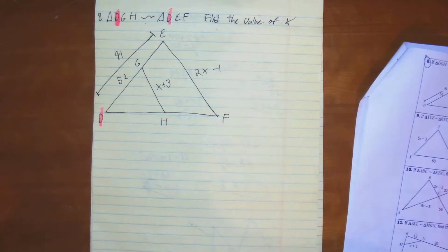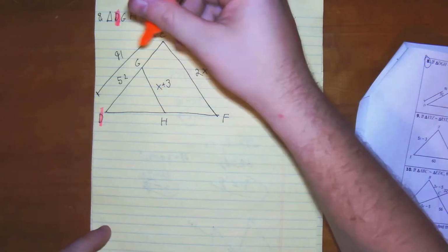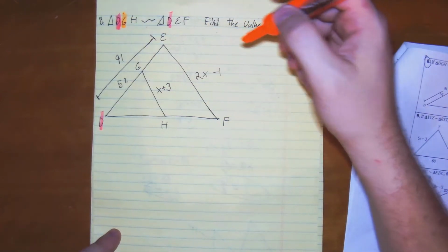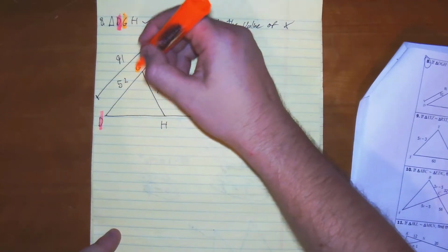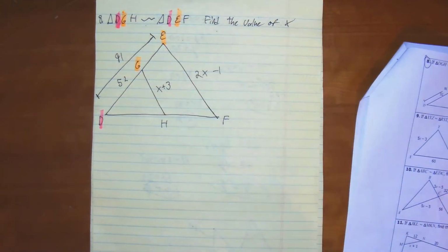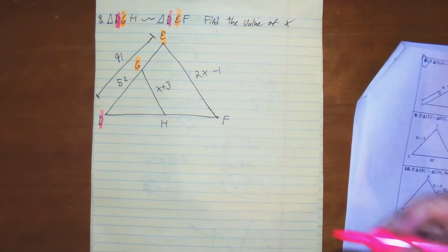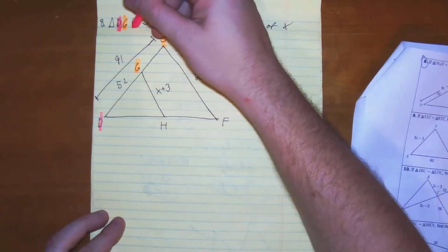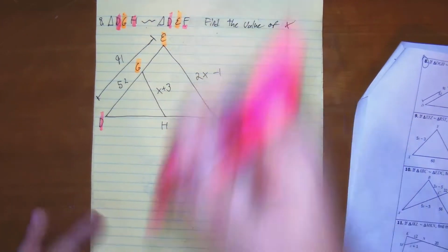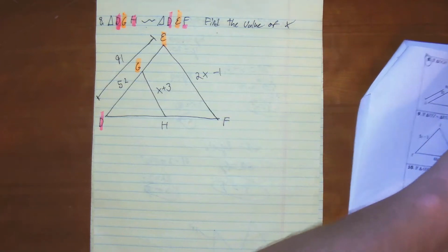Then we have G is going to be congruent to E, G to E. And lastly, we have H is to F. H to F will be green.